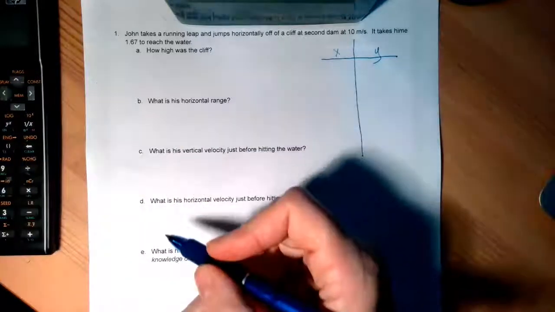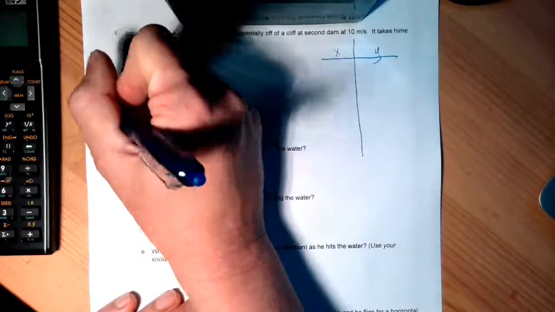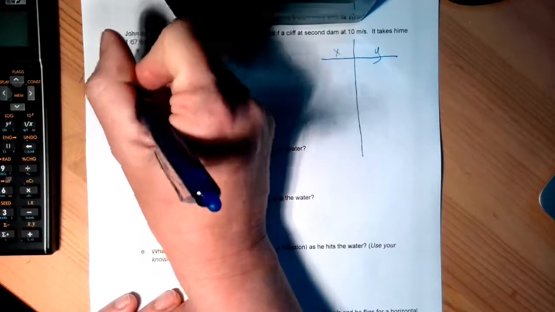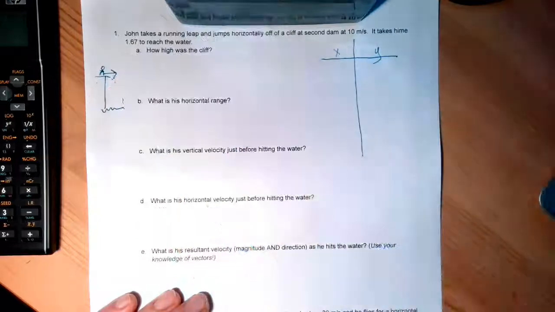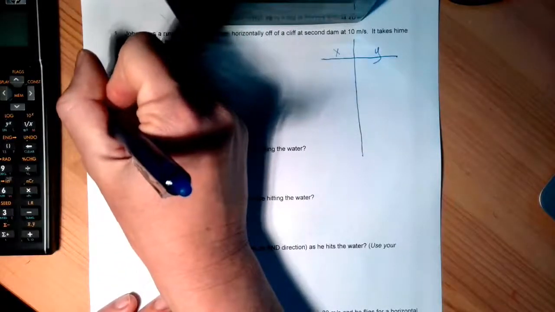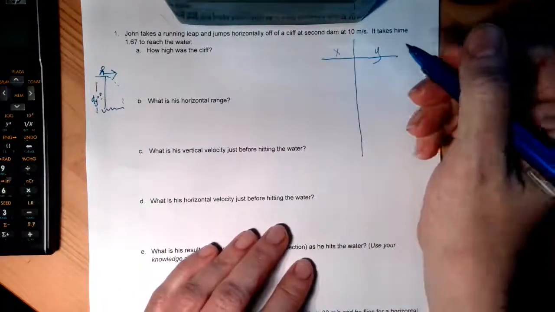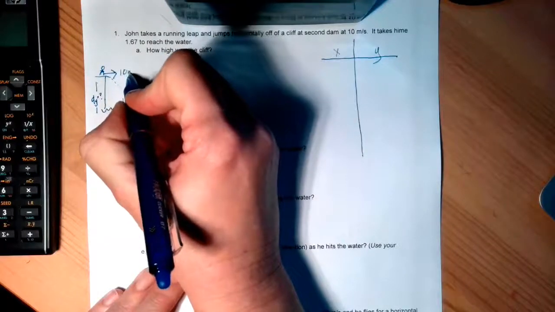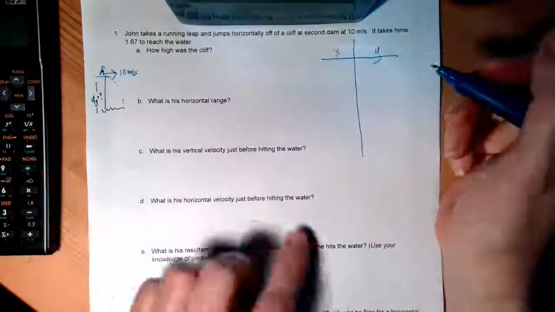All right, maybe a little picture would help. We've got a cliff, we've got some water, we've got somebody leaving horizontally off of the cliff, and they're going to come down like this. The first thing we want to know is what that height is, and that would be dy. We also know that he's traveling at an initial velocity of 10 meters per second, and the time it takes is 1.67 seconds to reach the water.